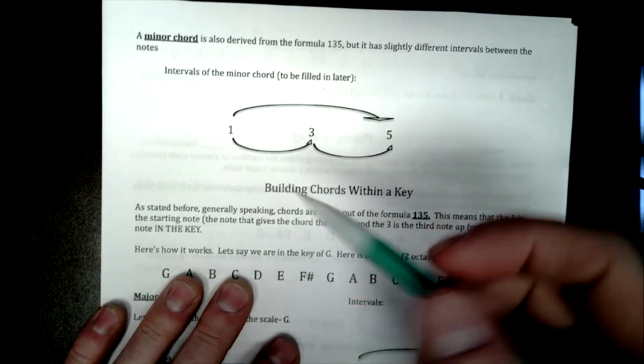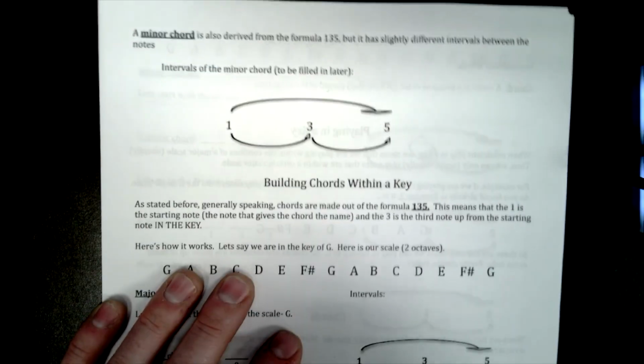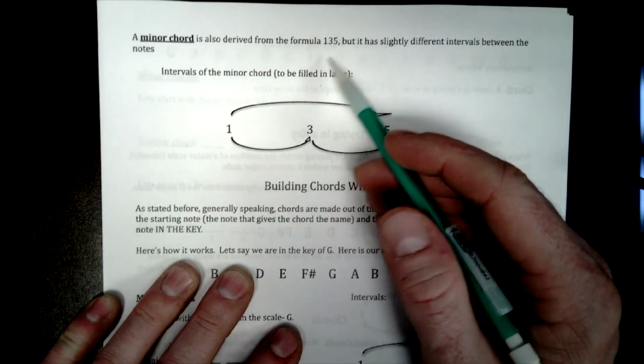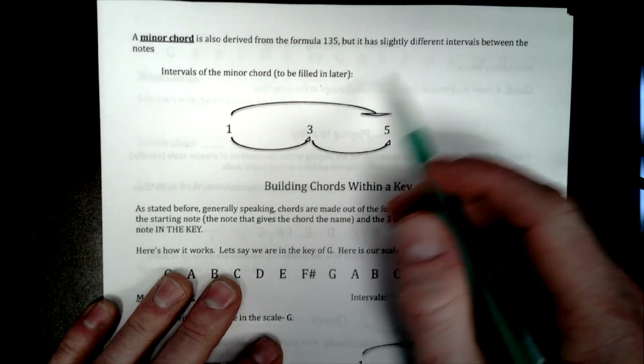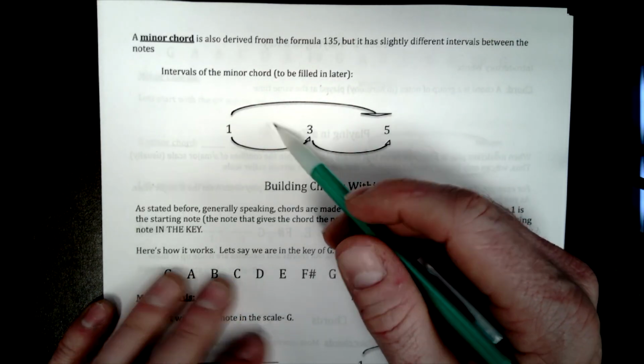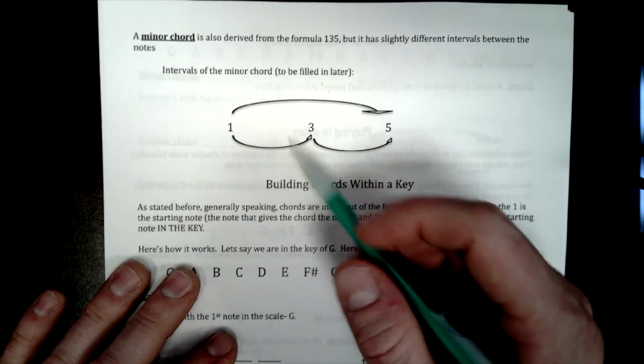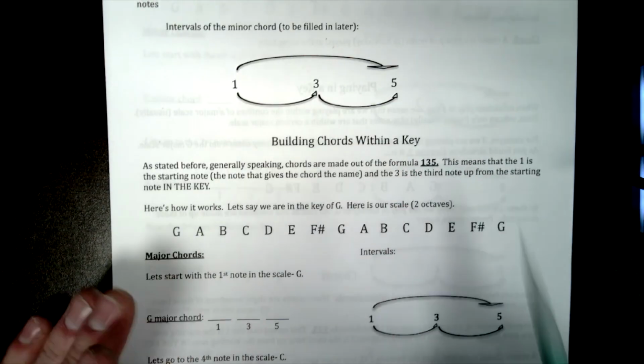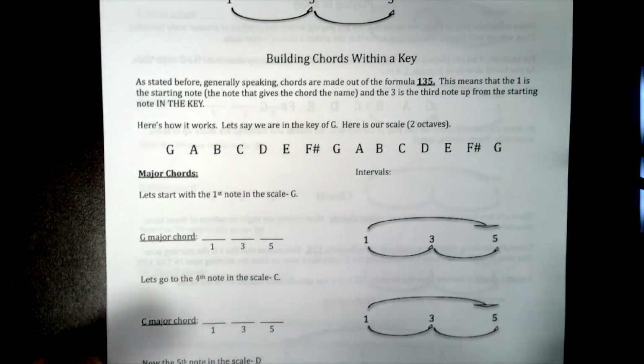So we're keeping in the key of G here. A minor chord is also derived from the formula 1, 3, 5. But it has slightly different intervals than the major chord, obviously. Otherwise, it'd be a major chord. But we will look at those together. We will come back to those pieces and fill those in a few minutes.